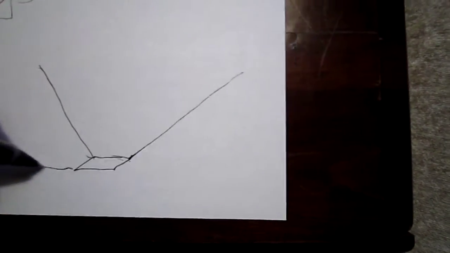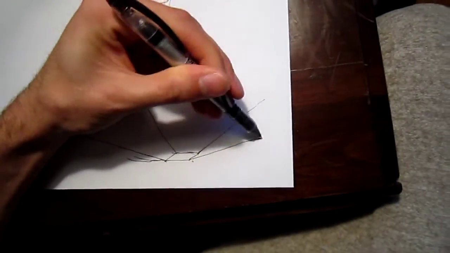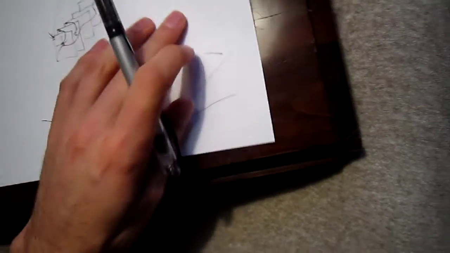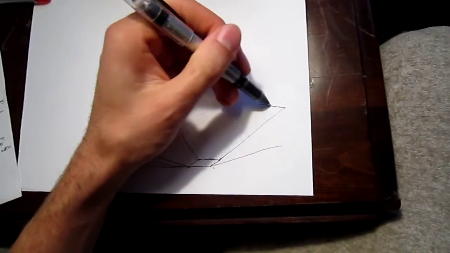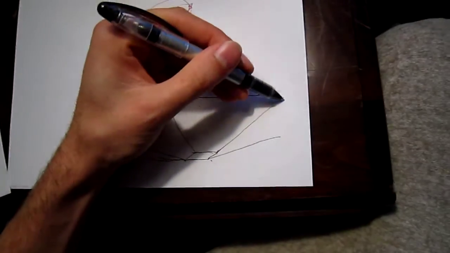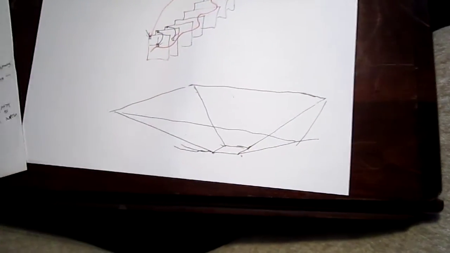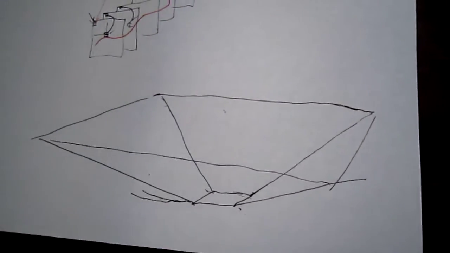It would be like this exponentially growing table. It would get really big, really fast. Kind of like that, right?